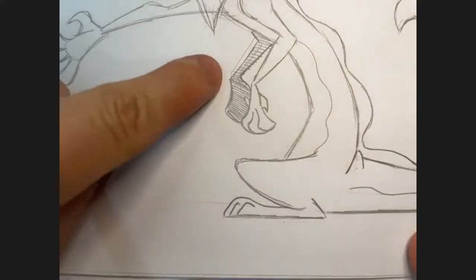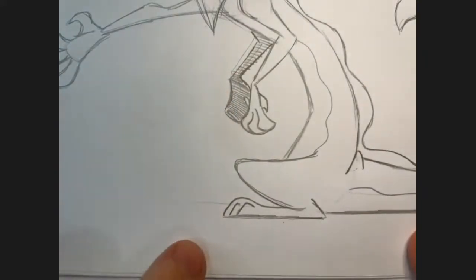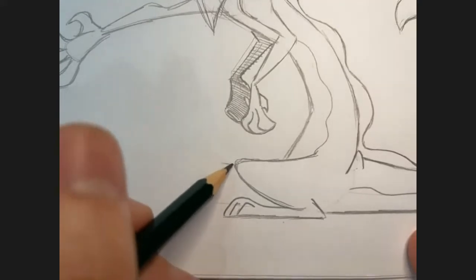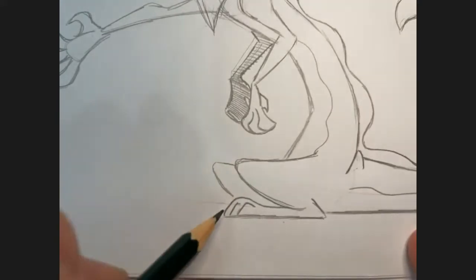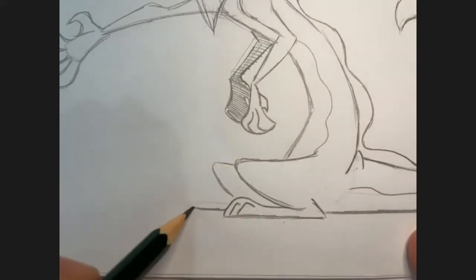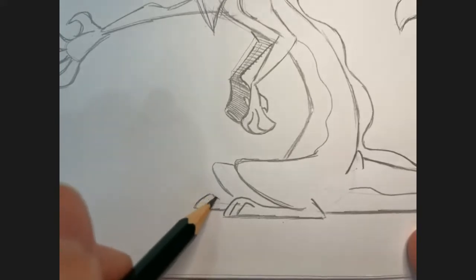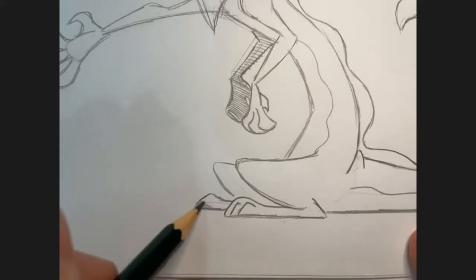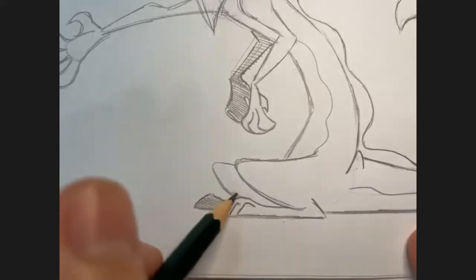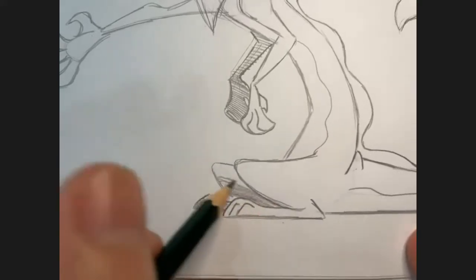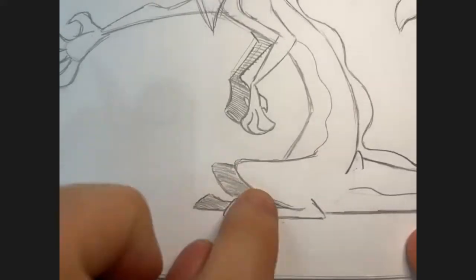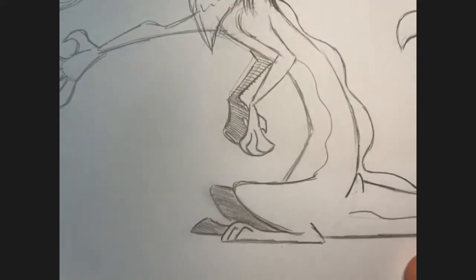And then the same as this arm, you can do the same with the leg there. So just copy the knee shape and then copy the foot shape. Make it a little smaller and a little higher. And then just color that in. There you go.